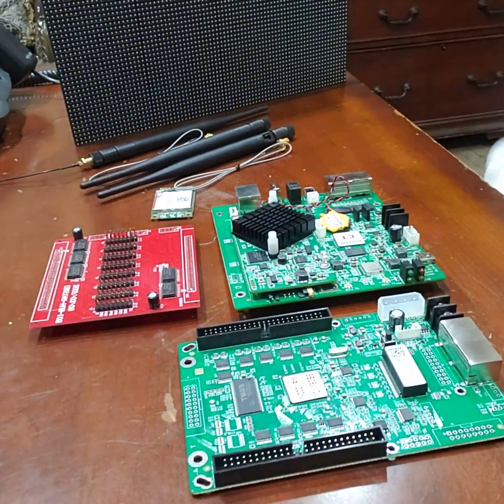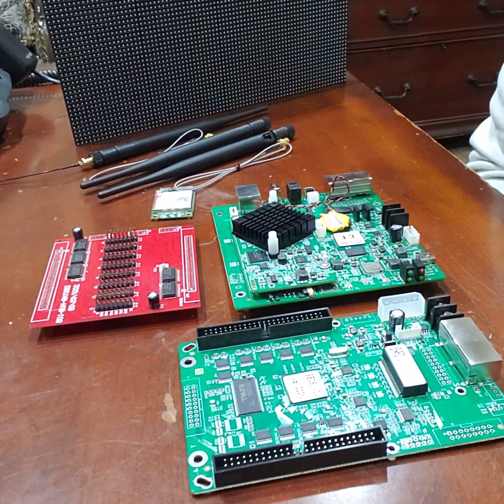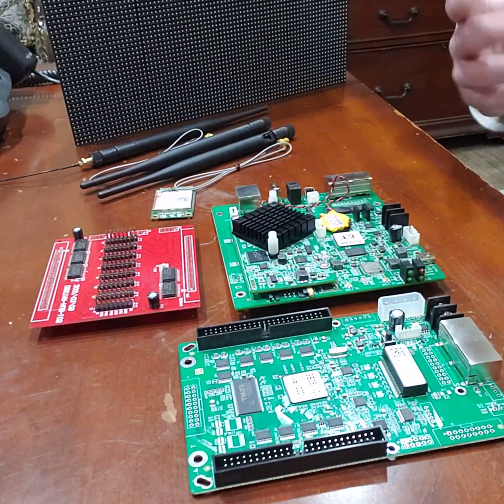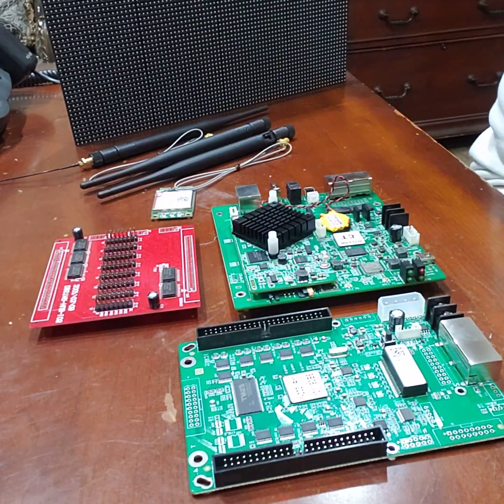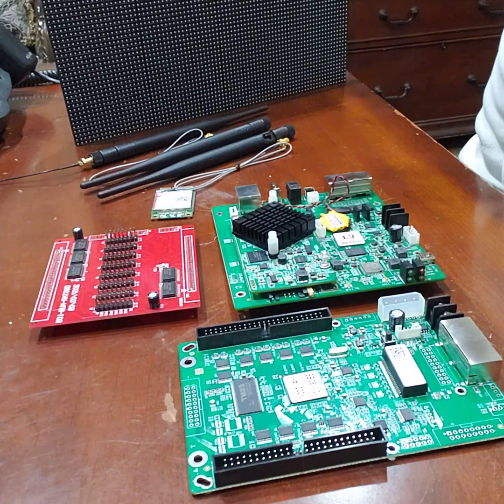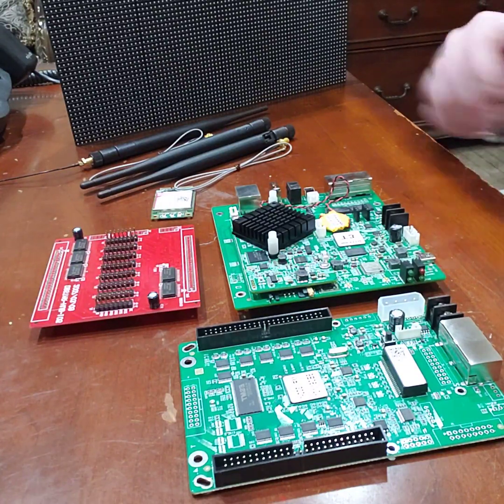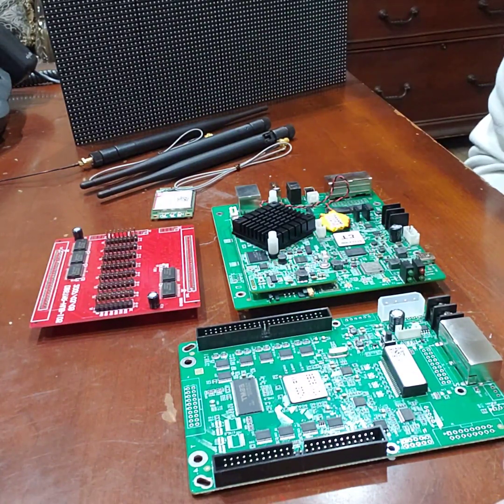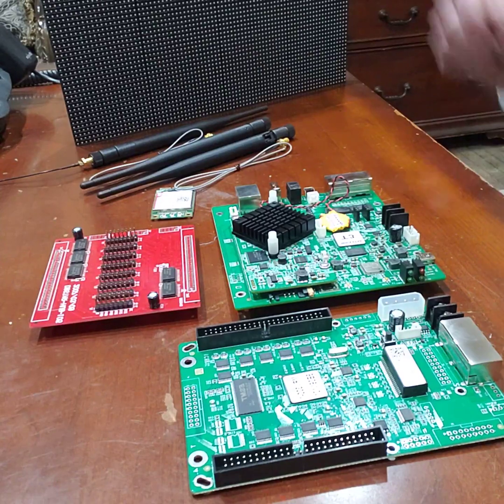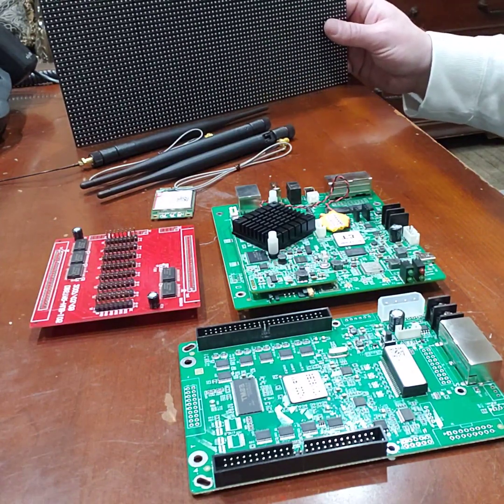Many people always ask us how an LED sign, a programmable LED sign, really works, and I'll try to give you a little understanding of how the system works. There are several components to making a display. First of all, this is the board right here.